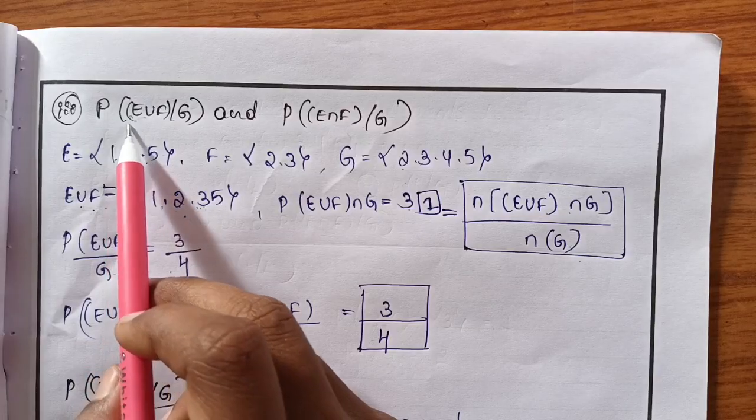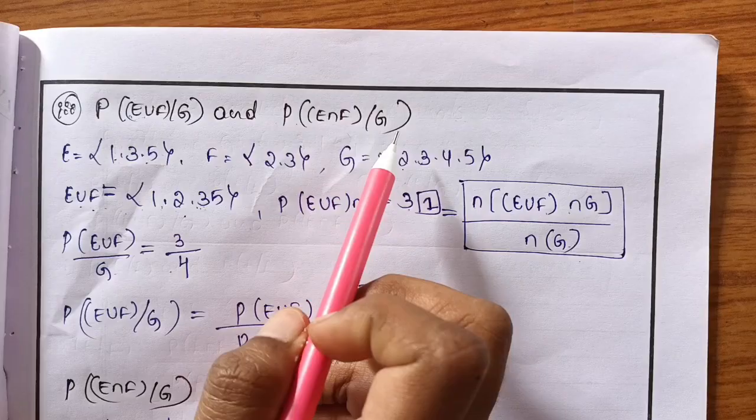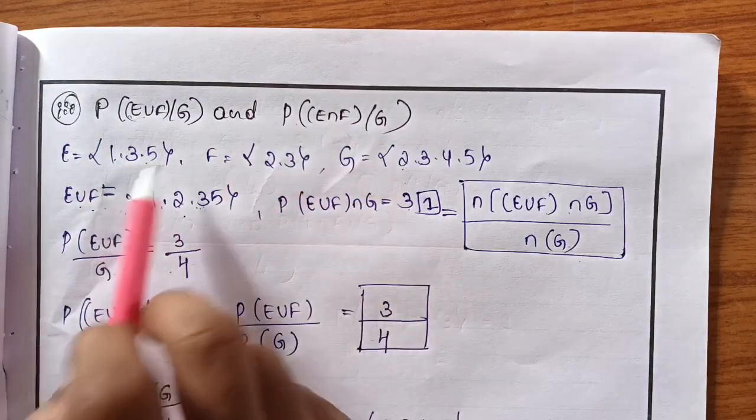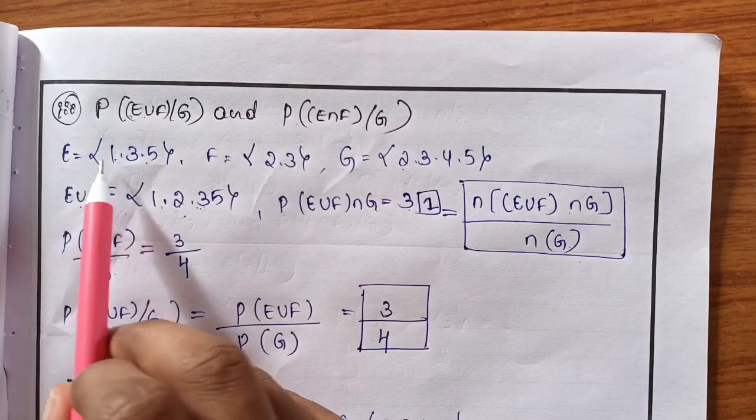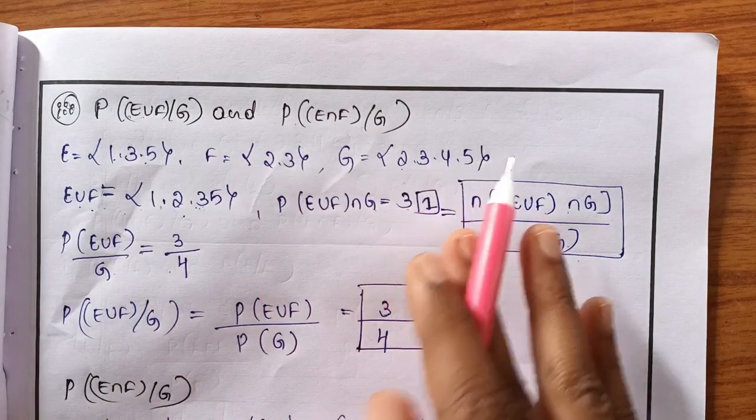The third question is the probability of E union F by G and the probability of E intersection F by G. We find out this. The E elements are 1, 3, 5, the F elements are 2, 3, and the G elements are 2, 3, 4, 5.